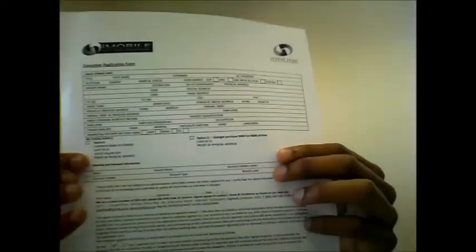Cool. Then the customer must choose an option. Do they want the first option? The first option is the 80 Rand a month option. Do they want the second option? The second option is the once-off 400 Rand option, which they can tick off.